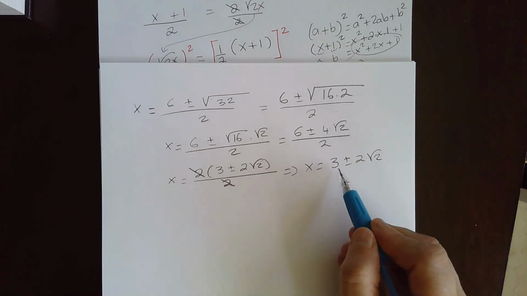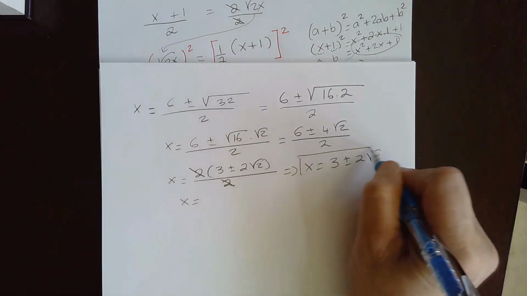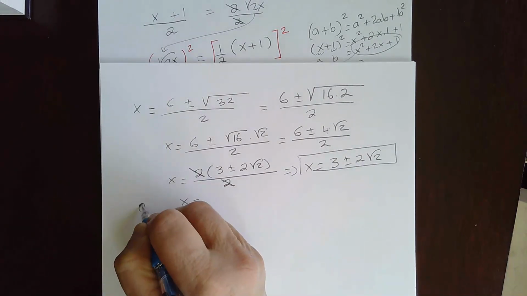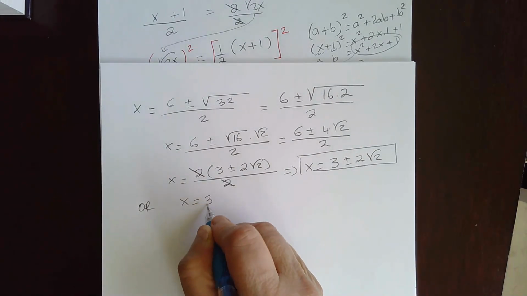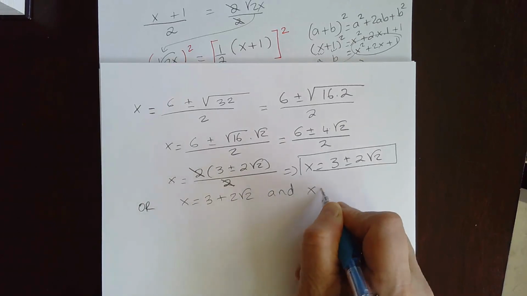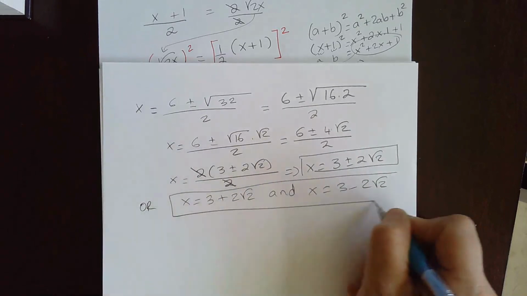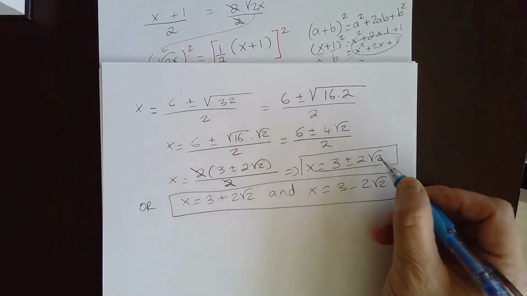x is equal to 3 plus or minus 2 square root of 2. One of the solutions, you can write it like this if you like, or you can separate the answers: x is equal to 3 plus 2 square root of 2, and x is equal to 3 minus 2 square root of 2. So you can write them like this, or like this.